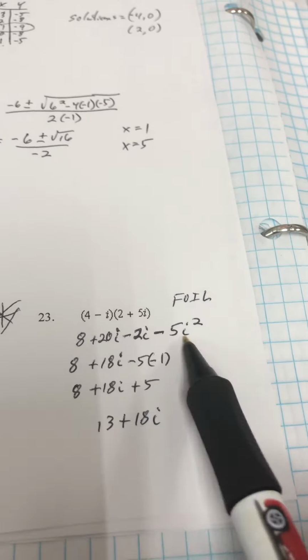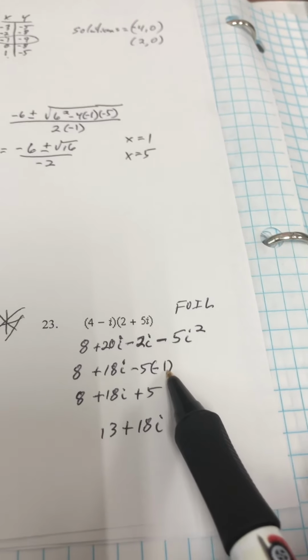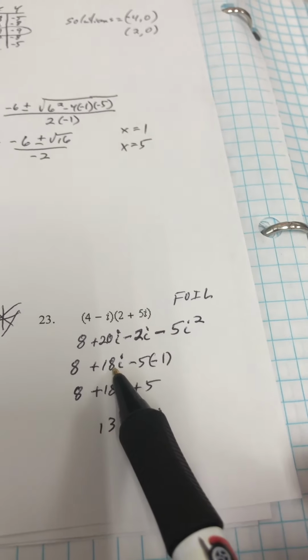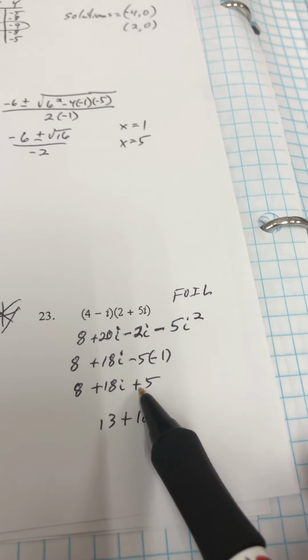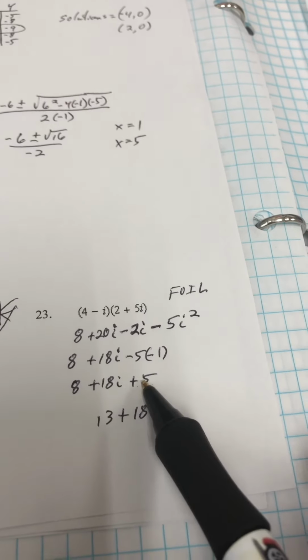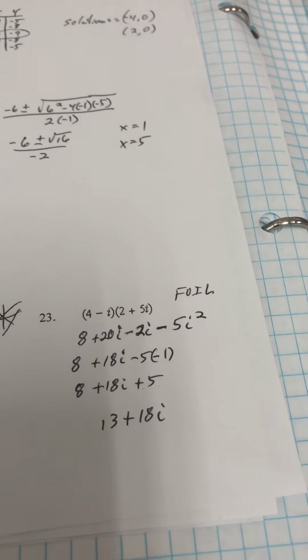Remember, i squared equals negative 1, so I changed that and combined these like terms. Negative 5 times a negative 1 is a positive 5, so 8 plus 5 is 13 plus 18i. That's what you should be getting.